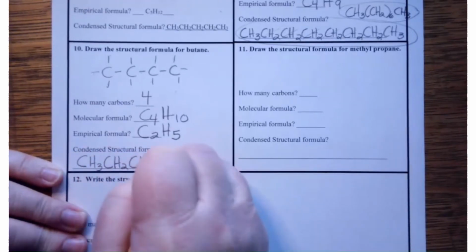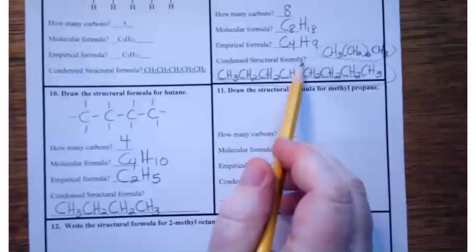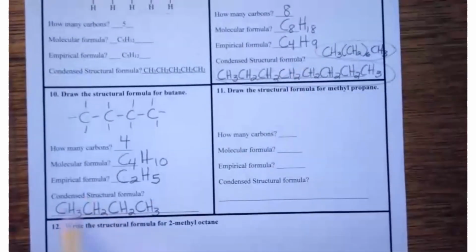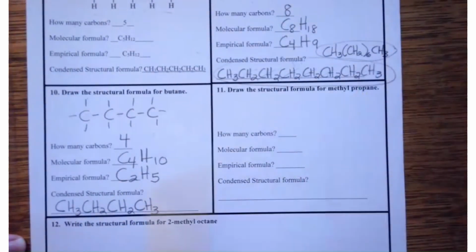CH2, CH3. I could shorthand it like I did this one, right? A CH3 at each end. And then the subscript for this one, instead of being a 6, would just be a 2 because I have 2 of them in the middle.